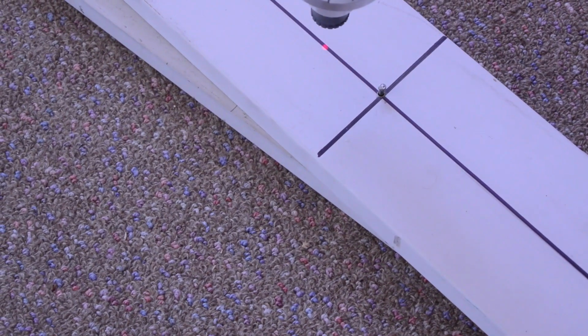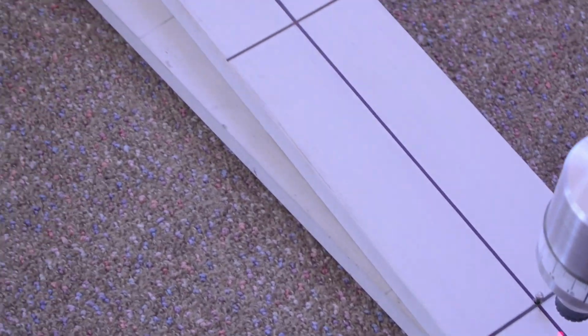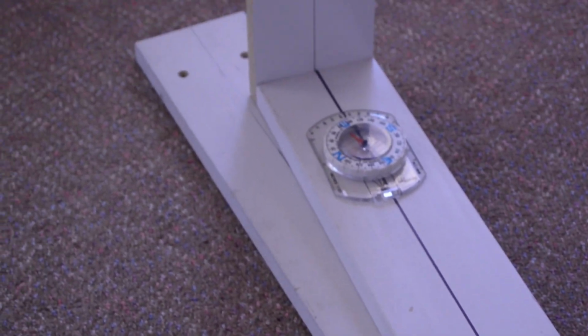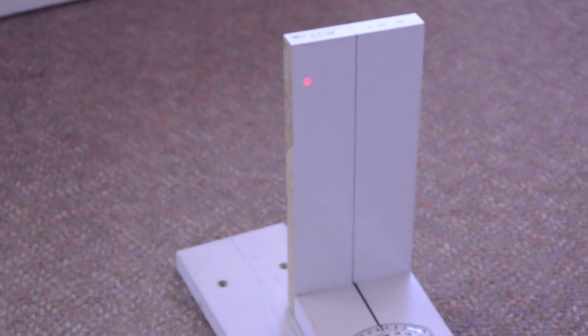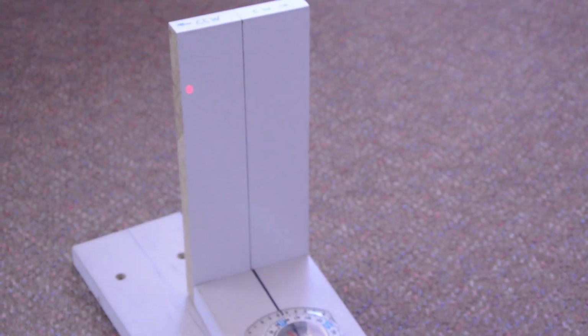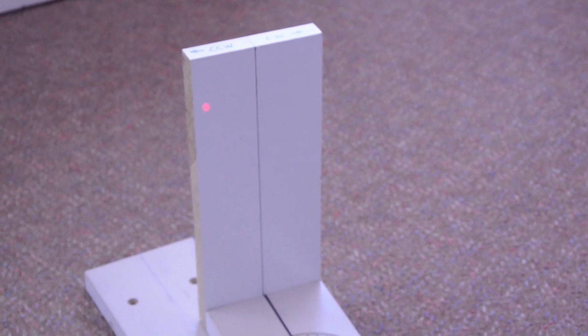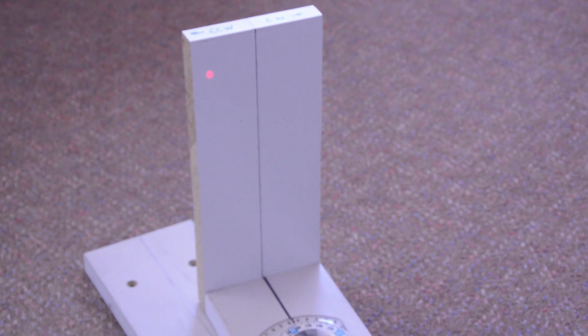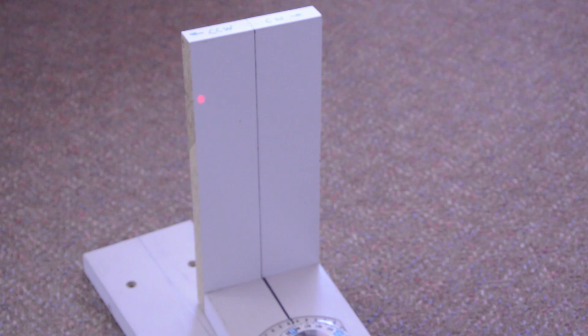That's quite a significant variation. Alright. Okay, so we can clearly see the bob is certainly lagging the precession of the pendulum.